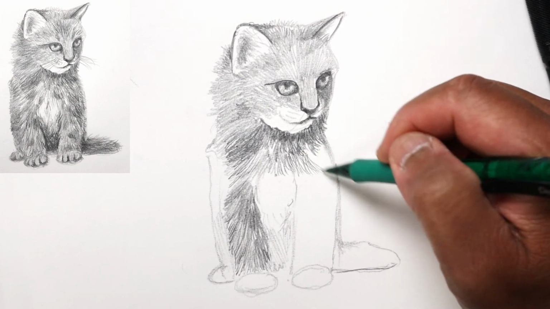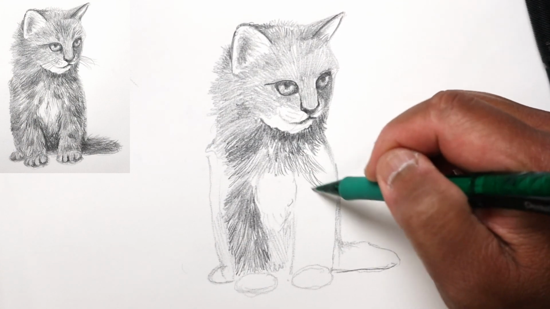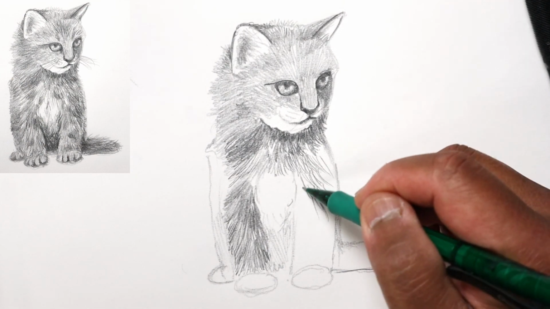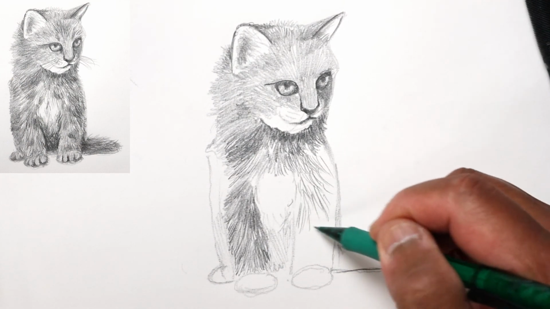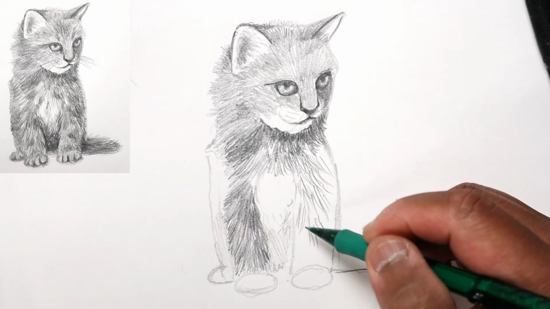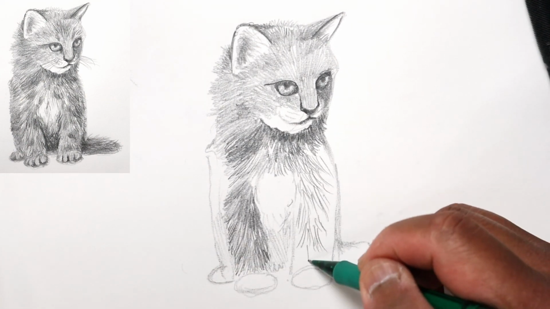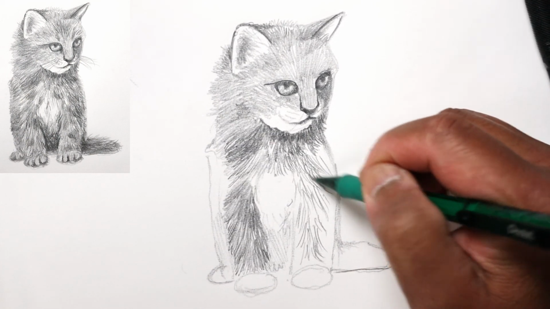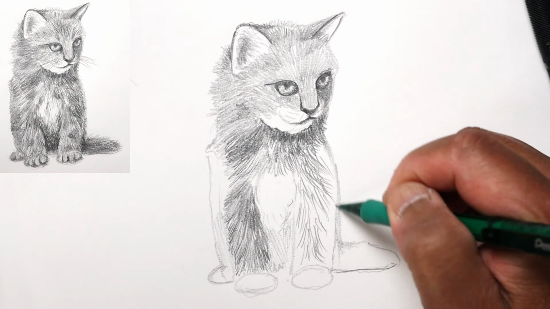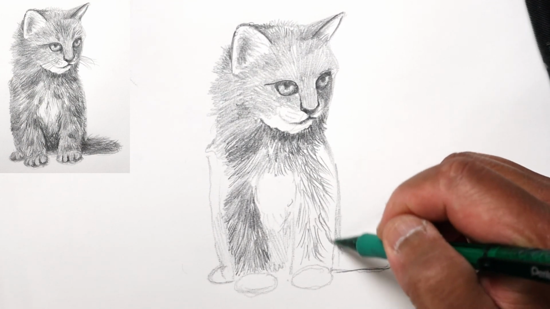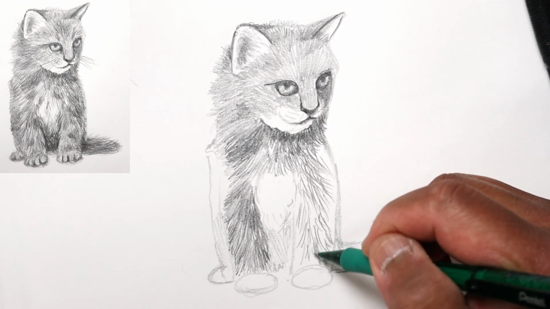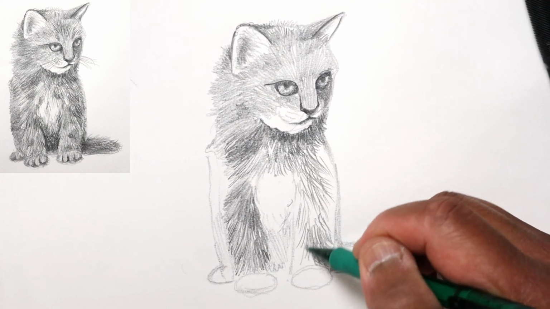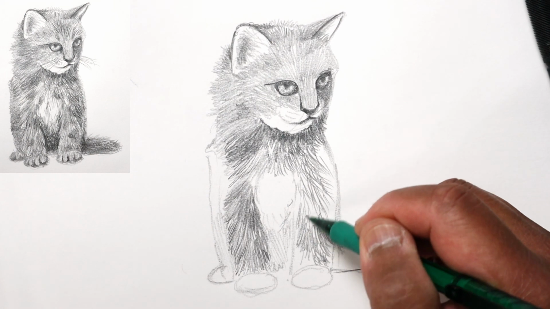And just like with his right leg, I'm going to go ahead and quickly mark the direction of his fur or his hair. So just like the other leg, it's going outward first up here, and then it starts to point down towards the toes, towards the feet. Again, short lines, and I'm starting to fill in all the gaps here.